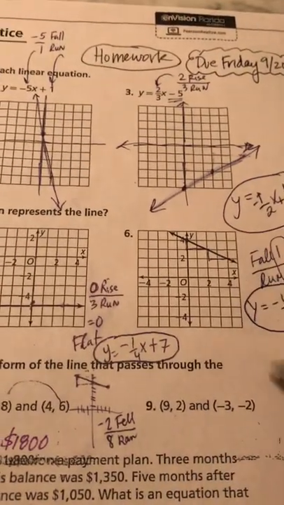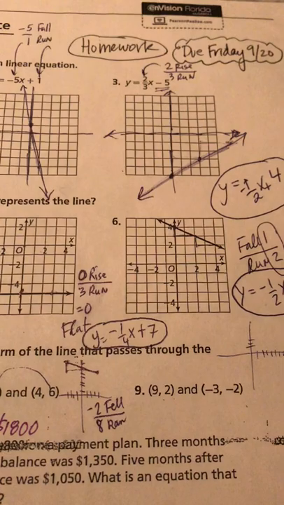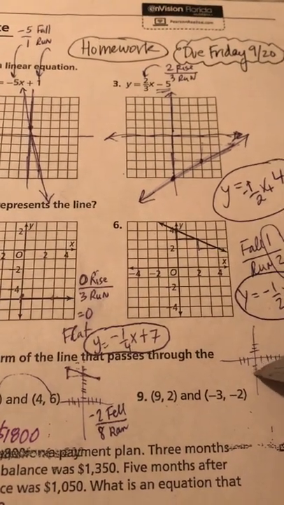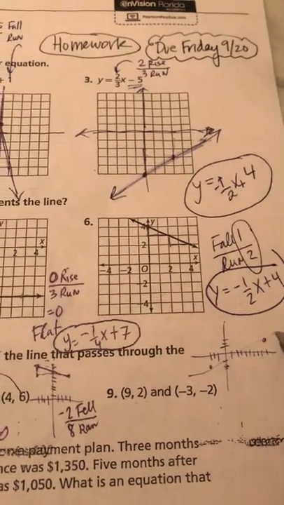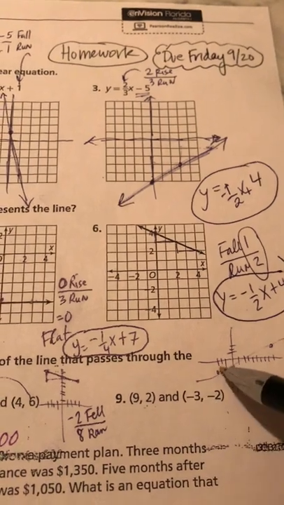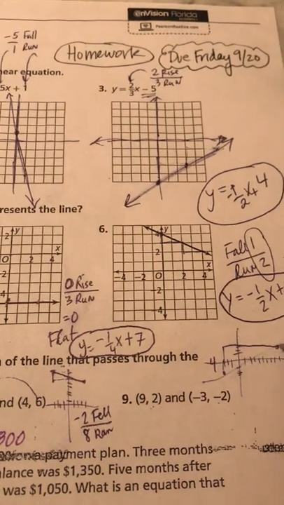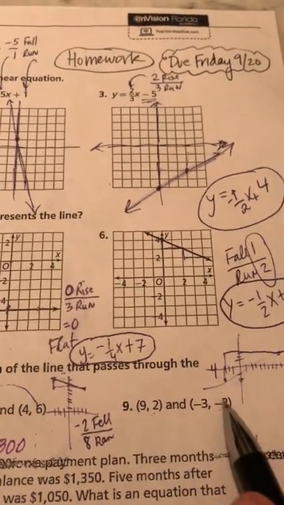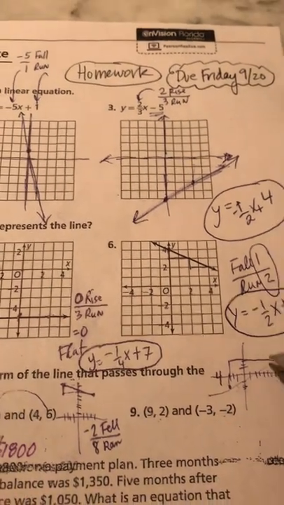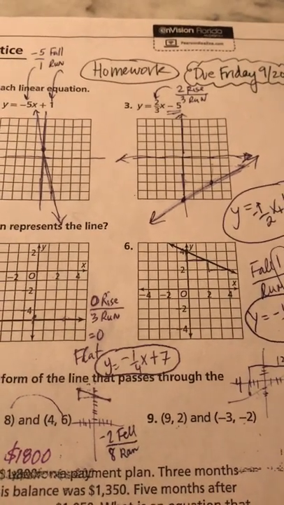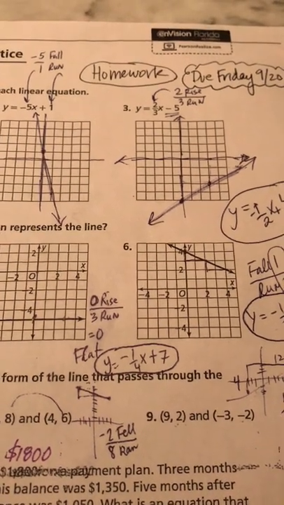Let's take a look. We have a coordinate 9, 2, and -3, -2. So it's definitely a positive slope, right? It went up from -2, so it went up 2 and then another 2. So it rose 4 and it ran from -3 to 9. So that would be a total of 12. So it rose 4 and it ran 12. That would reduce to the fraction 1/3 x.